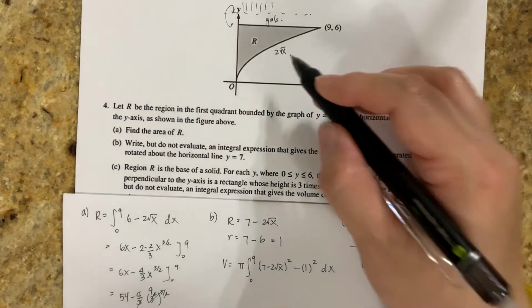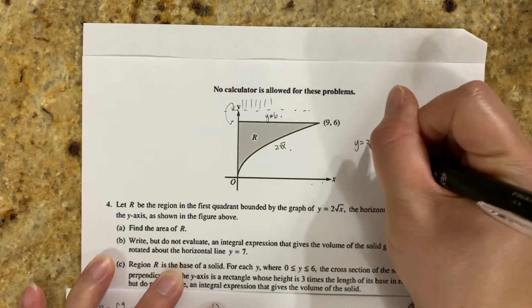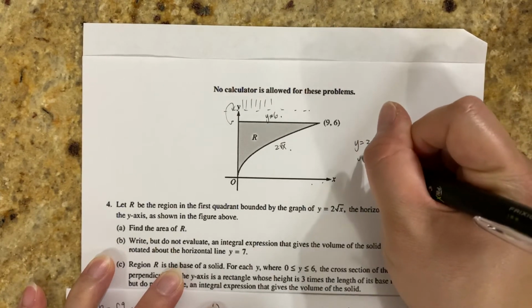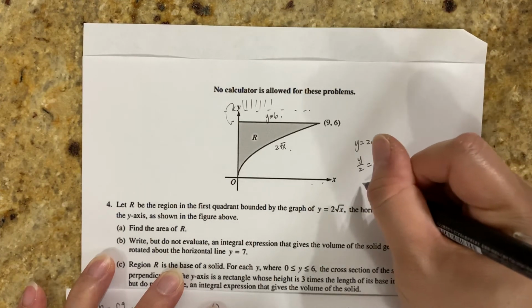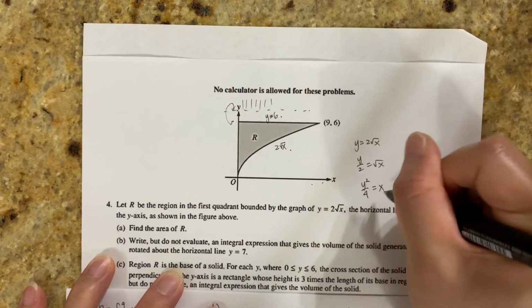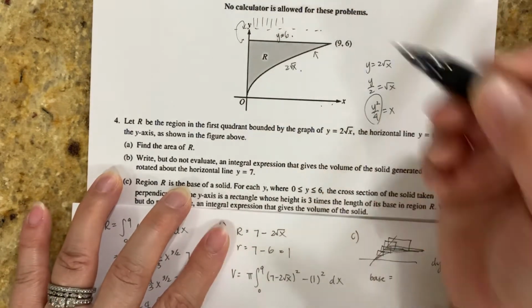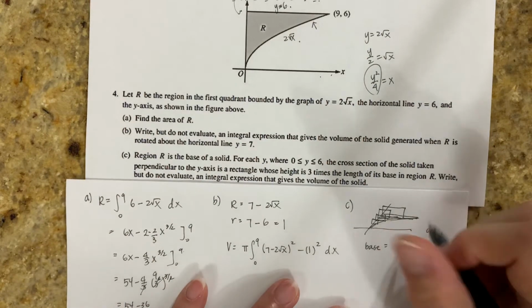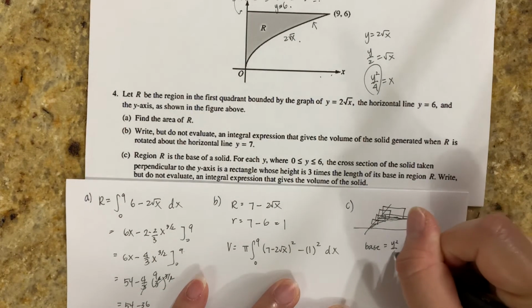So the right function, this is 2 root x. So you got to change this equation. y equals 2 root x, divided by 2. So y over 2 equals root x. Square both sides. So y squared over 4 equals x. That is this same function. All right. And then the left function is 0. So that's really nice. So my base is going to be y squared over 4.